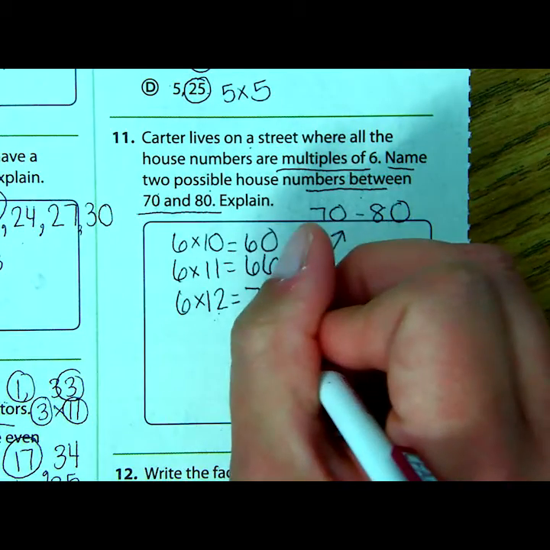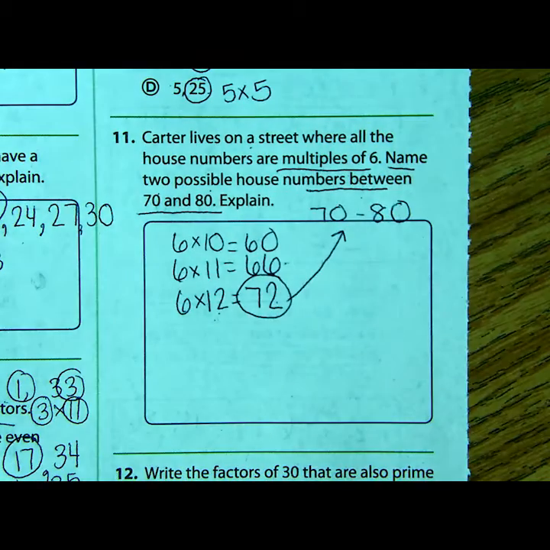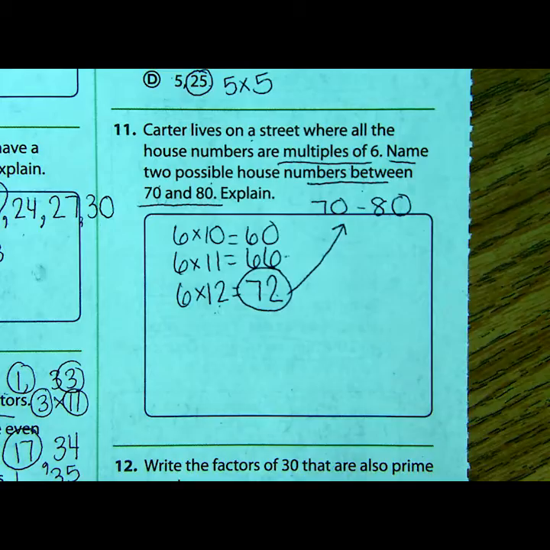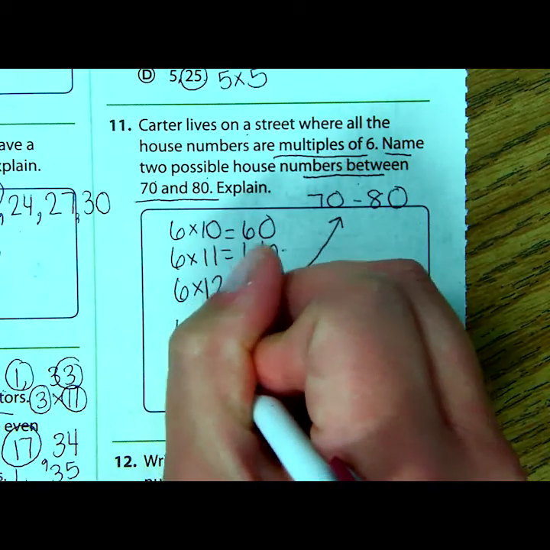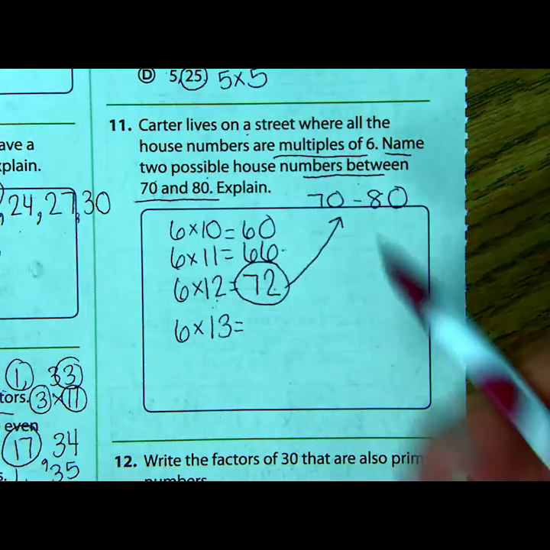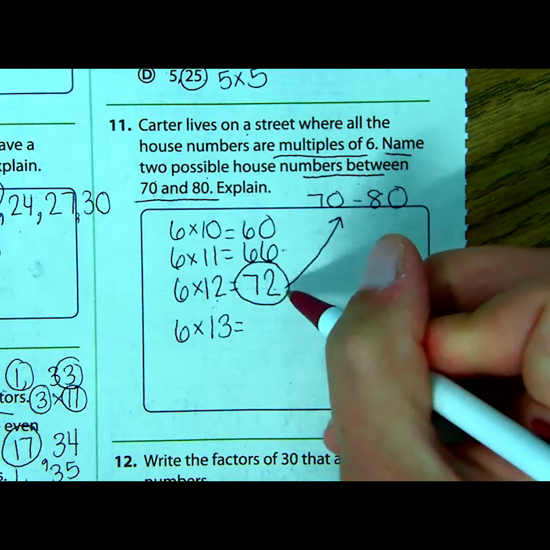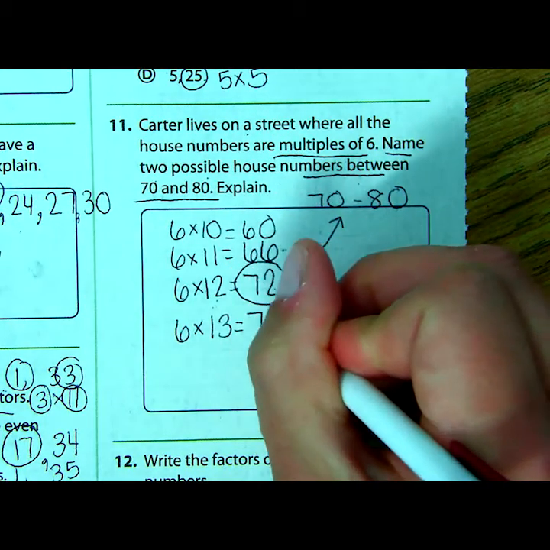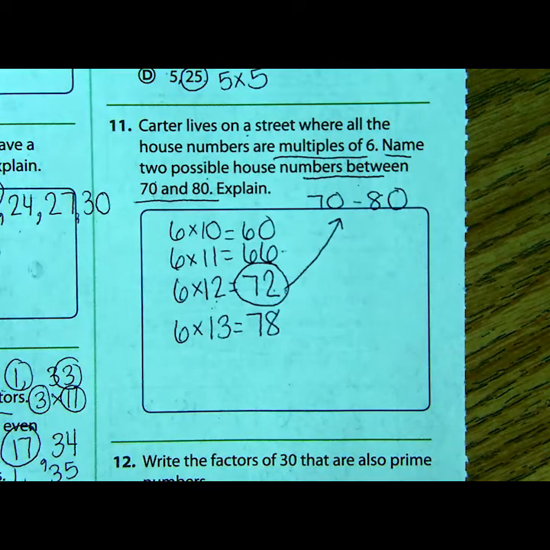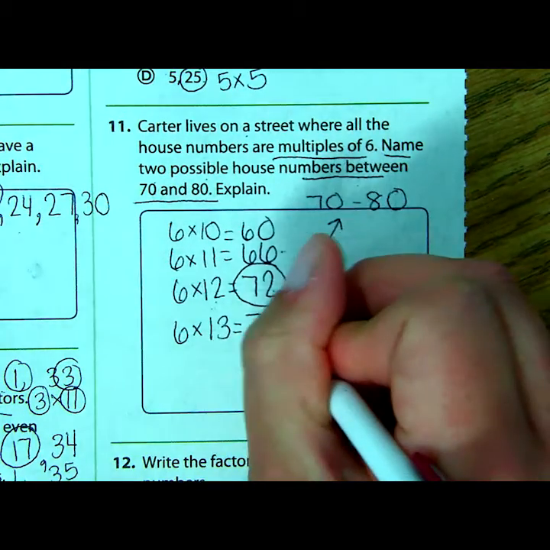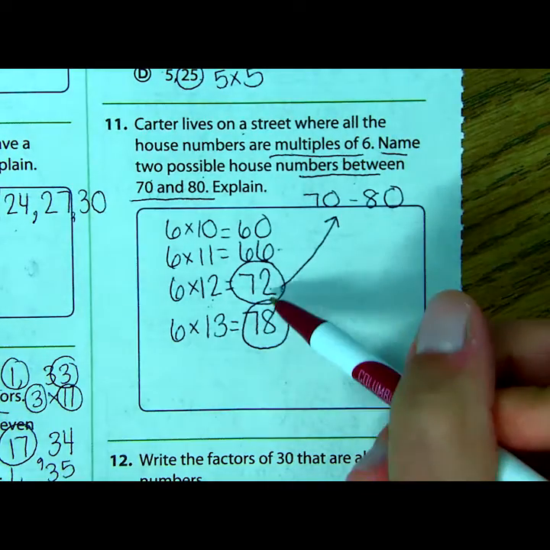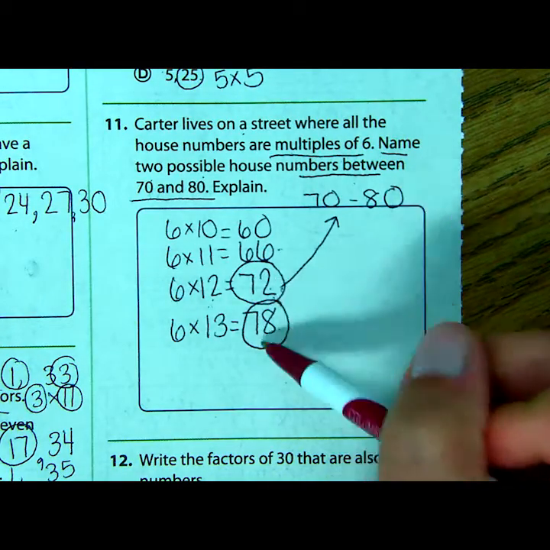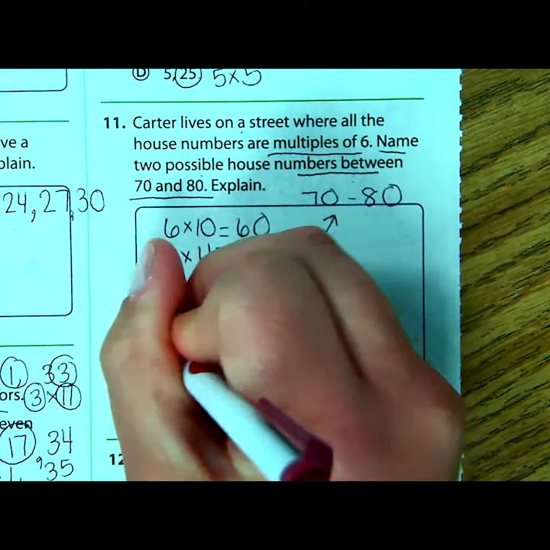So we have 1. What if we add on another group of 6? 6 times 13, well, you can start here and add on 6 more. 78. So your 2 possible house numbers would be 72 and 78, both of which are multiples of 6.